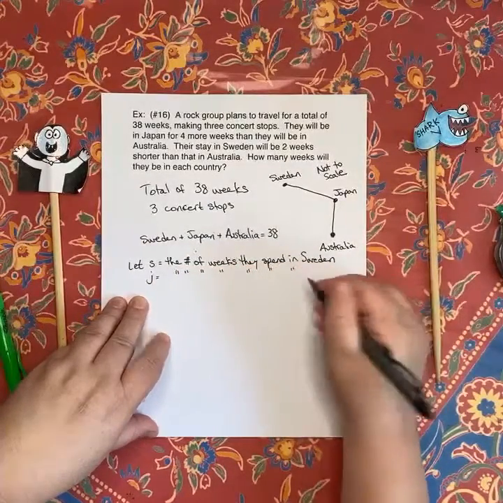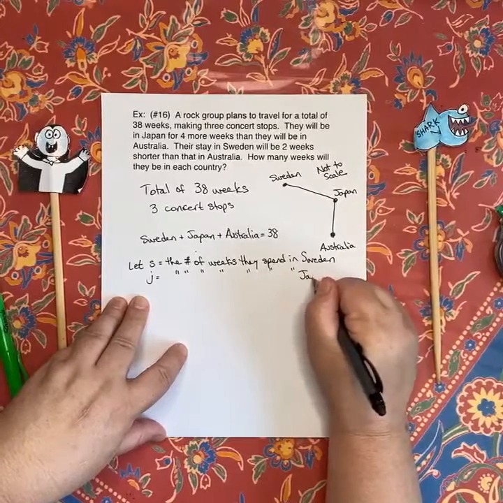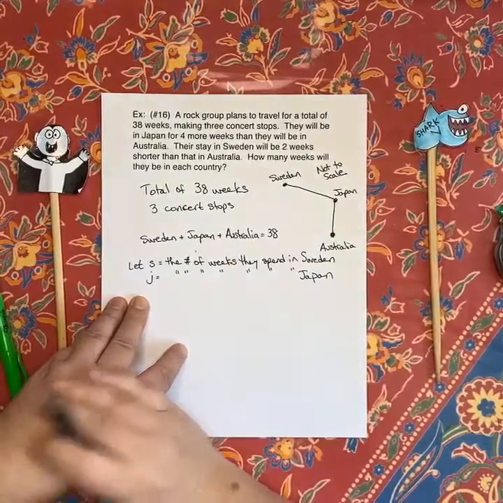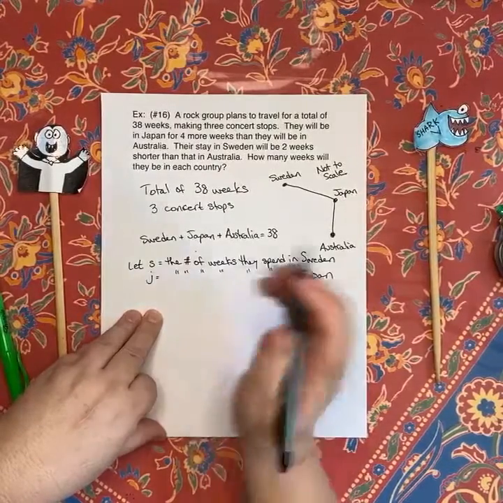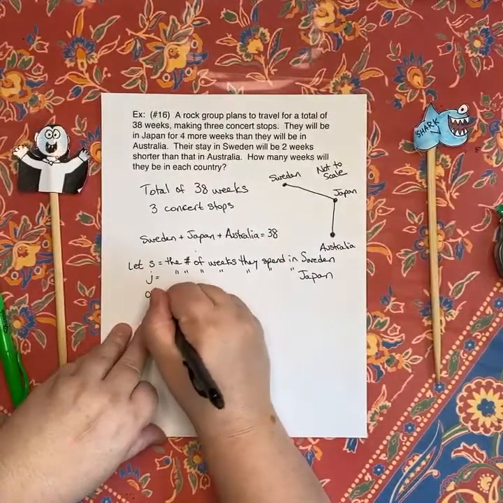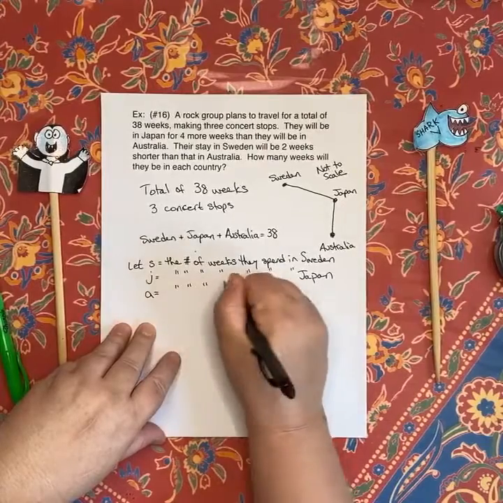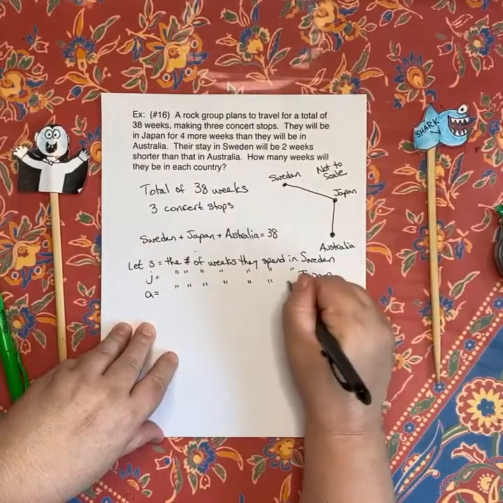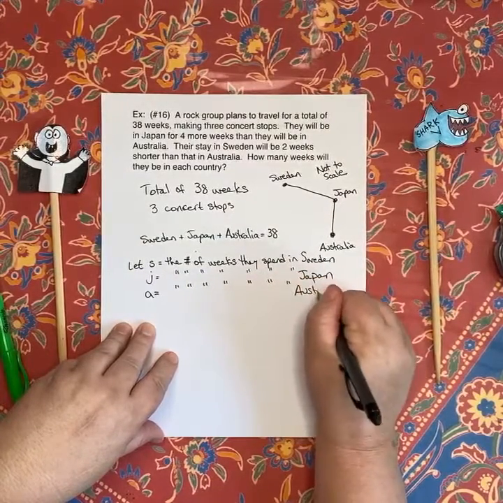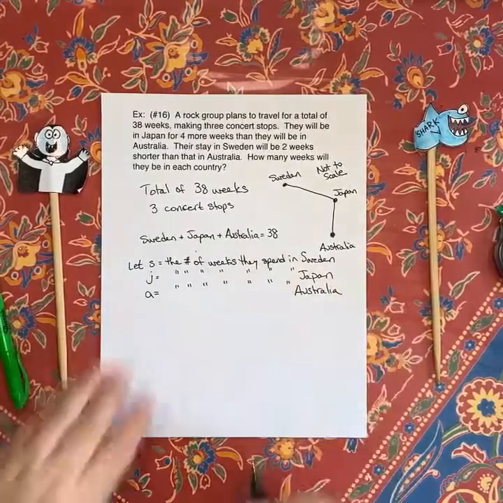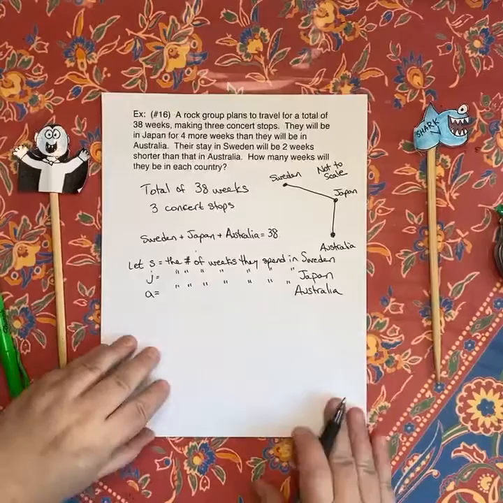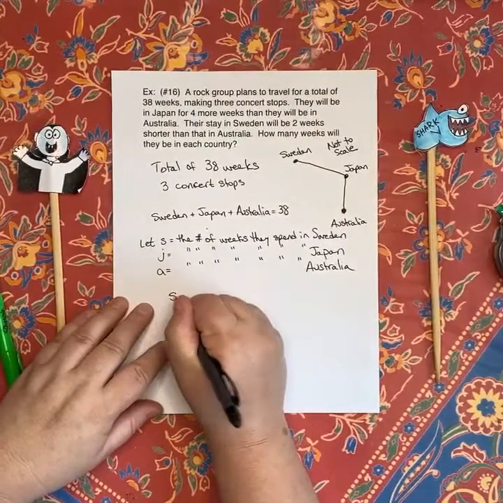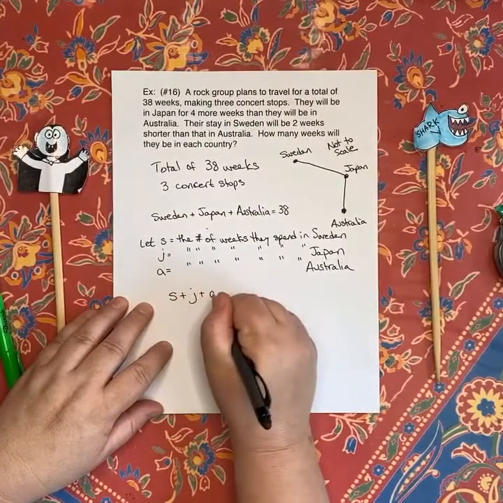If you've never seen them before, they're the most brilliant thing. They mean whatever was right up above, say the same thing. So here I am being very lazy. Ditto, ditto, Australia. Okay, so I've got some variables. So now I can write S plus J plus A equals 38.